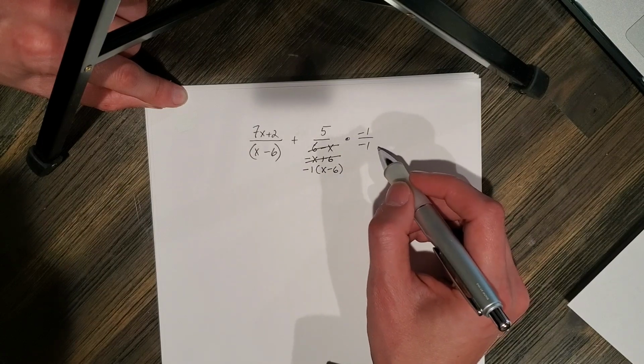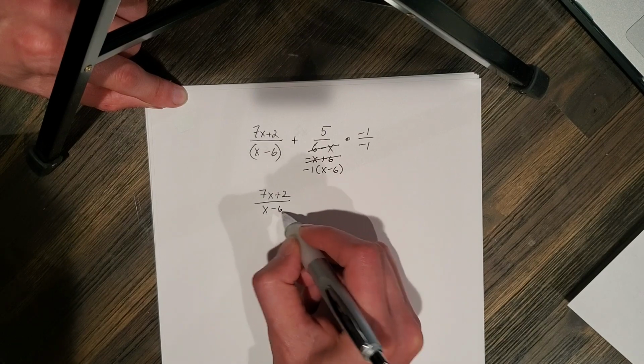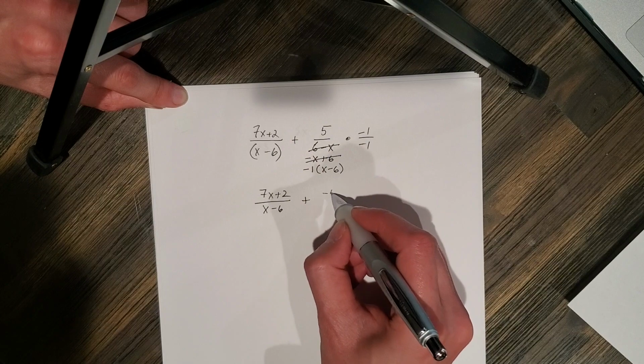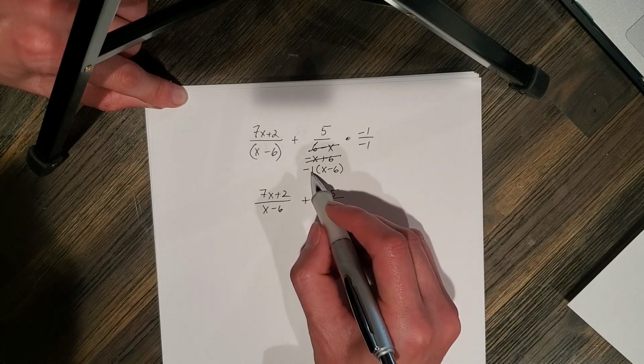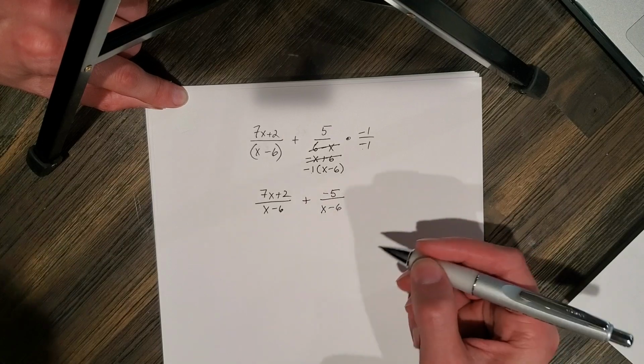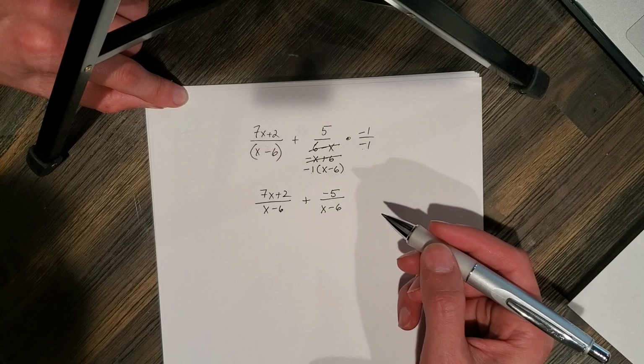Okay? So notice here, I'll be left with 7x plus 2 over x minus 6 plus, and then on top I'll have negative 5 over, and then notice here, negative 1 times negative 1 is going to be positive 1, so I'll just be left with x minus 6. See what's inside the parentheses here. I could put parentheses around it or not, it makes no difference.